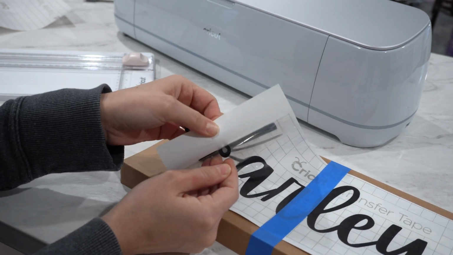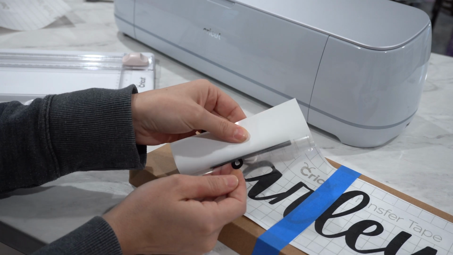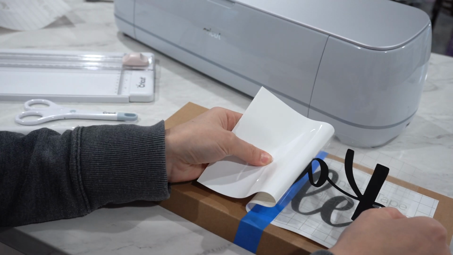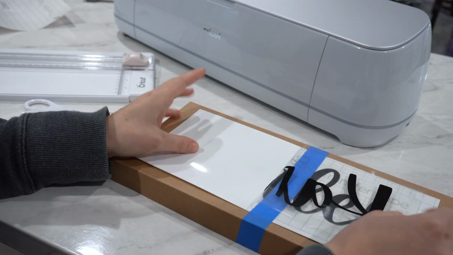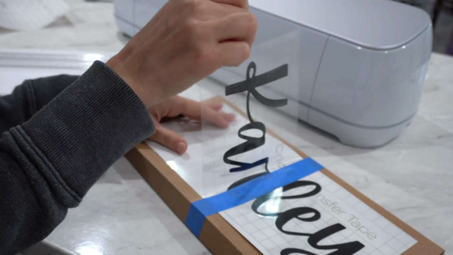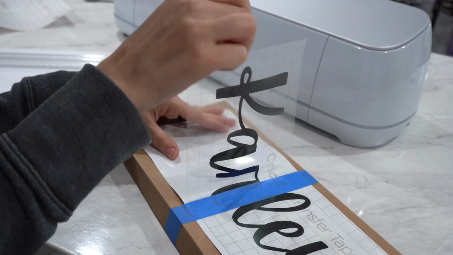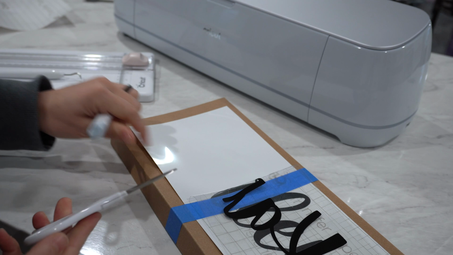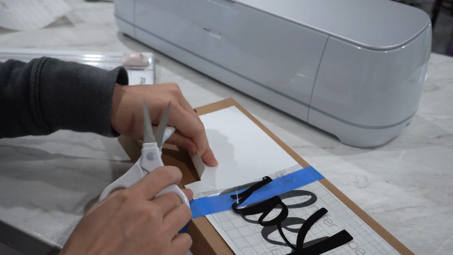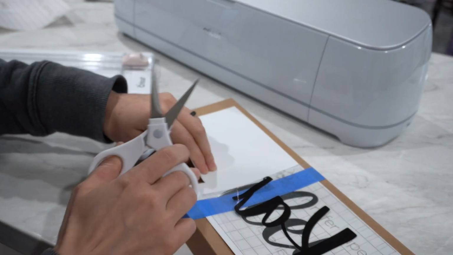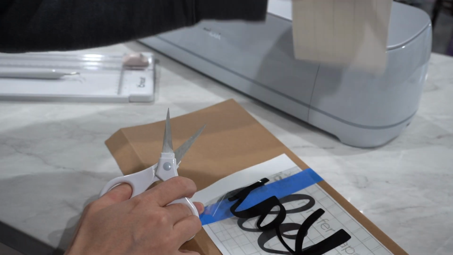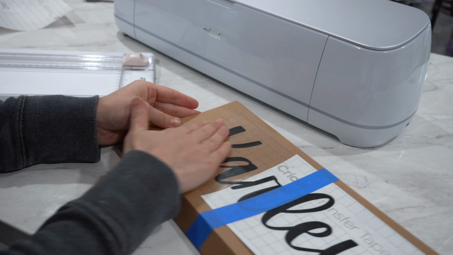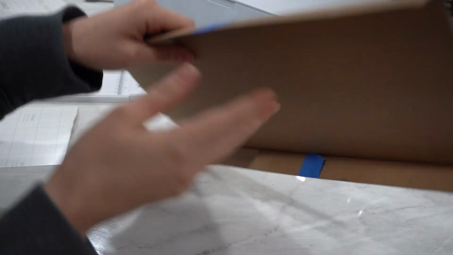So to get off your vinyl, the smart material, the liner is a little bit rigid, so you kind of just have to push it off. So now my decal is on the transfer tape and off the liner. And I'm going to grab my scissors and just cut that liner off here. And now I can roll this back and put it onto my cardboard.